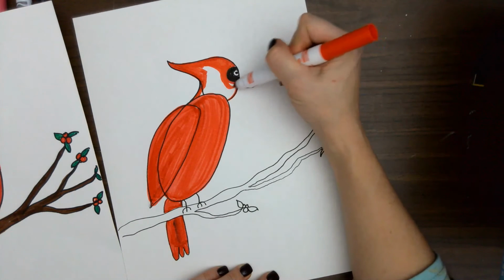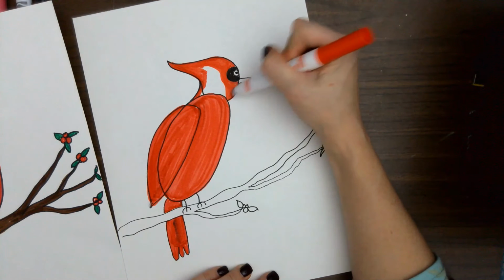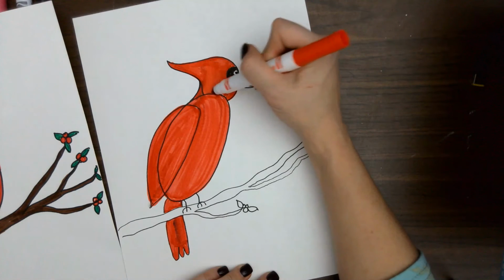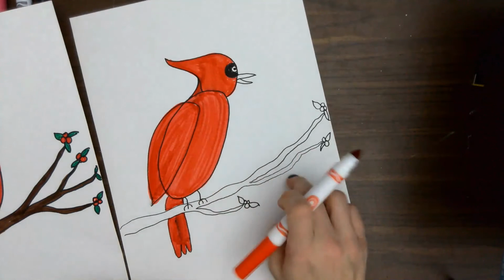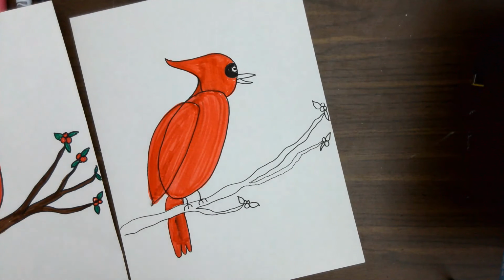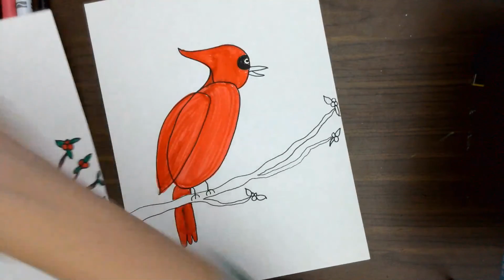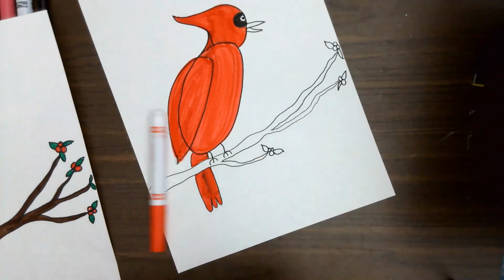So the last step in this is to color his beak and the tree branch. Tree branches, especially in the winter time, remember, are usually bare. We added the little holly leaves at the end just kind of as a Christmas decoration. Again, if you don't want to do that, that's totally fine.